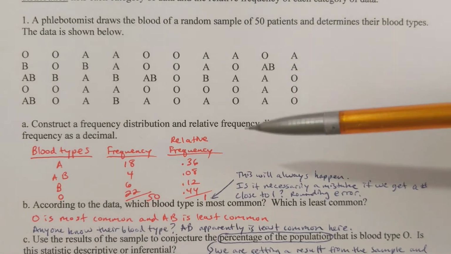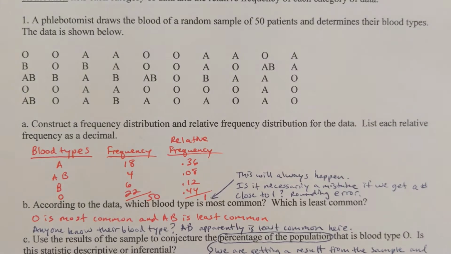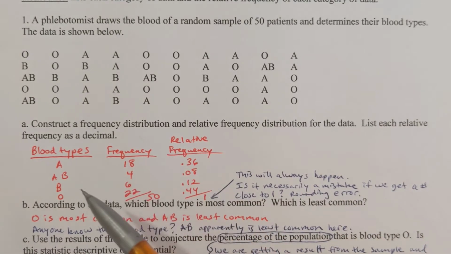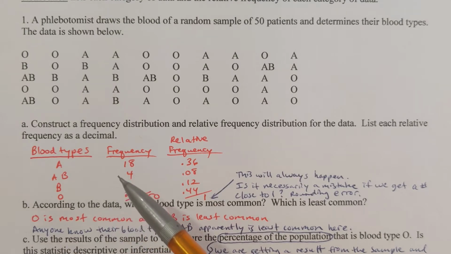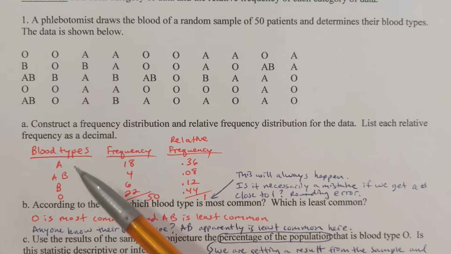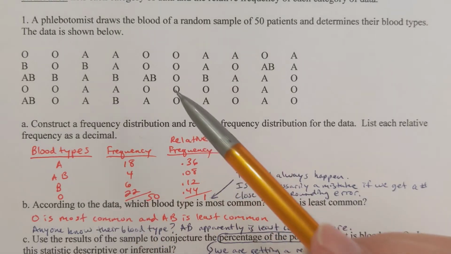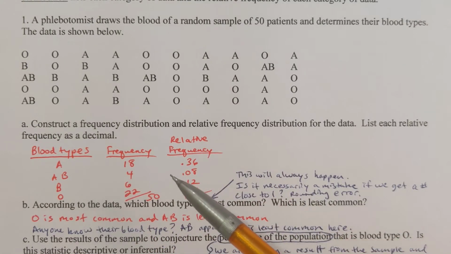In the frequency distribution, I create a table, and on one side of the table, I have the different blood types, and on the other side of the table, I have my frequency, or my relative frequency. I'm going to make a frequency distribution first, and make sure that the column headings are there. So the blood types, there are 4 different blood types, A, B, AB, and O, and the frequencies.